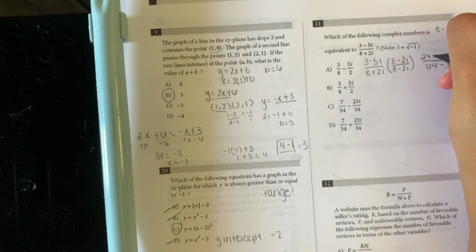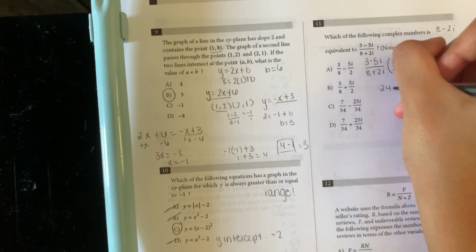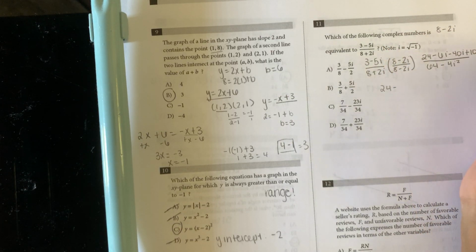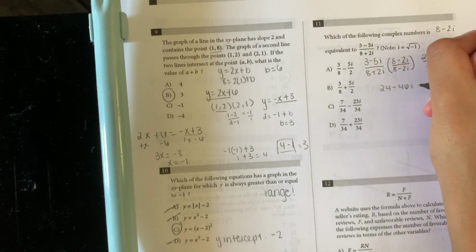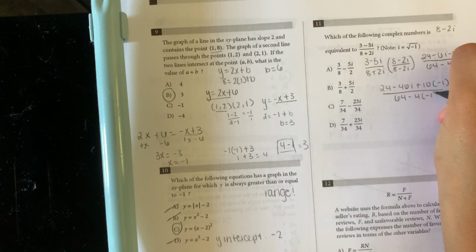3 times -2i is -6i, minus 40i, plus 5 times 2 is 10i squared. So what we end up having is 24 minus 46i plus 10 times -1 over 64 minus 4 times -1.